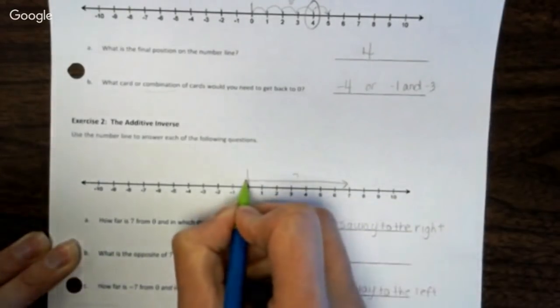All right, what is the opposite of 7? Remember, opposite means it's the other direction. So in this case, it would be -7. So how far away is -7 from 0? Well, it's still 7 units away, but this time it's to the left. I'm going to use the straight arrow again. 7 units would be -7.